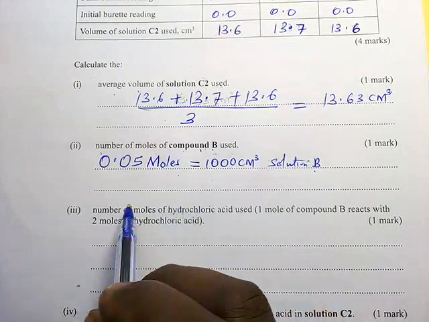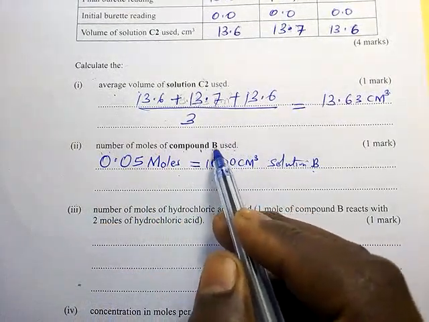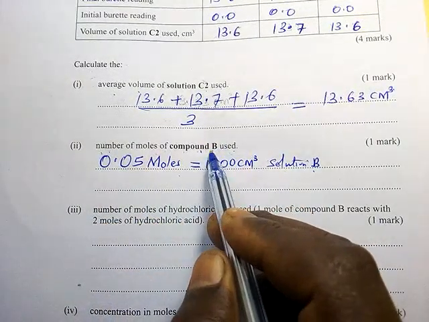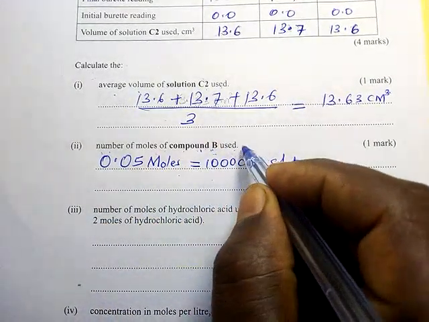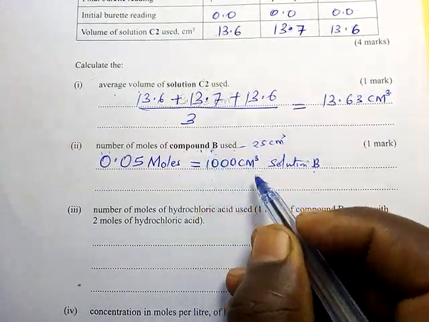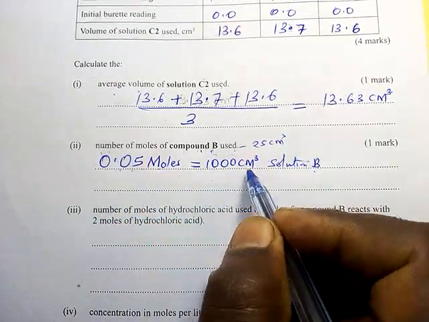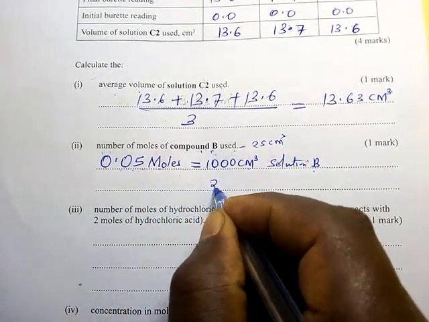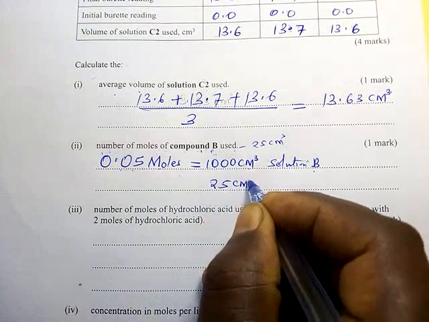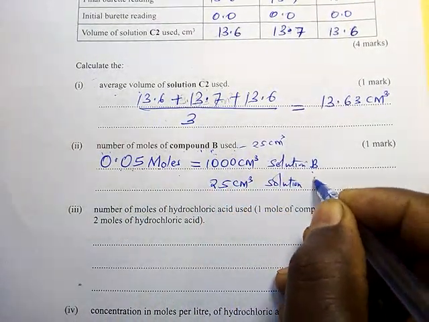Now the question is the number of moles of B used. How much of B did we use? We pipetted 25 cm cube of B. So we ask, if 0.05 moles are in 1,000, what about 25 cm cube of solution B?